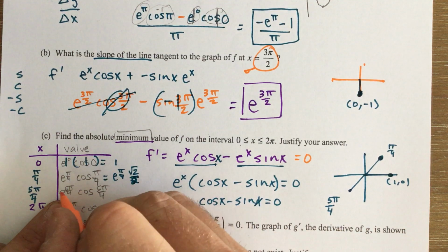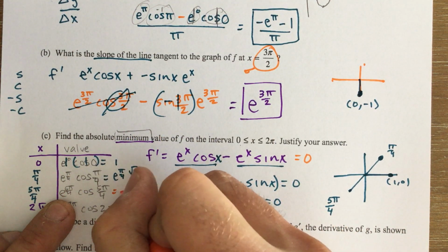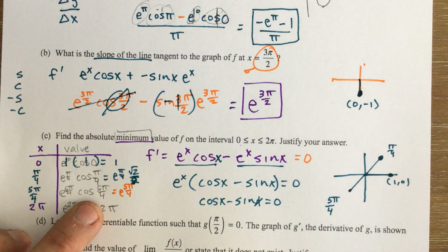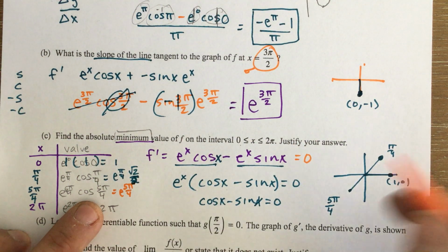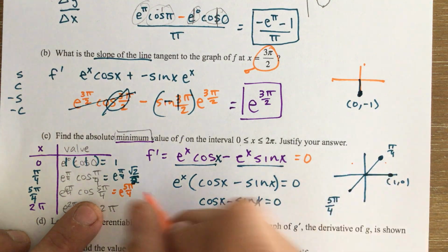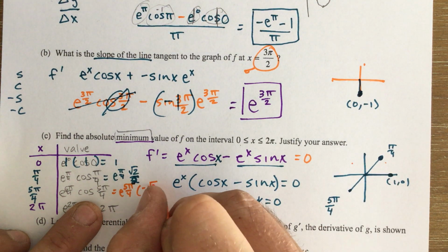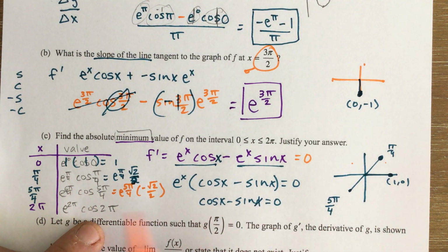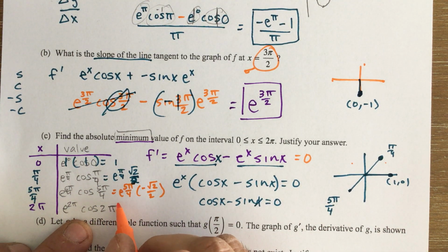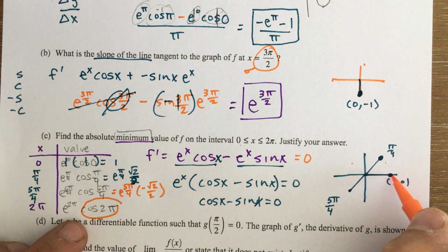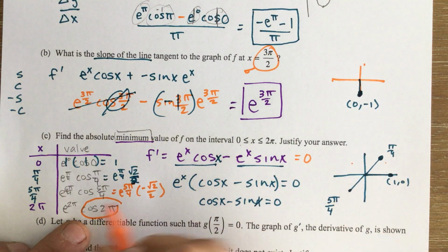All right, next one. E to the 5 pi over 4. And then cosine 5 pi over 4 is over here, all students take. So this has to be negative square root 2 over 2. And I'm hoping that's the answer. Let me just finish up with the last one. Cosine of 2 pi is going to be right back around here, which is 1.